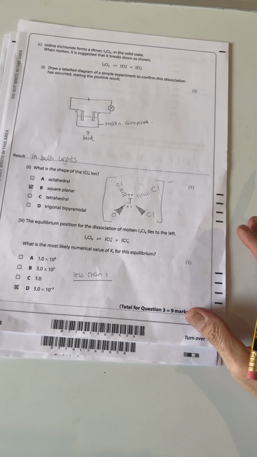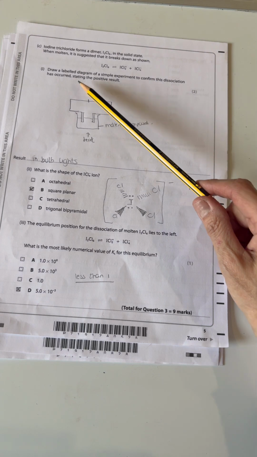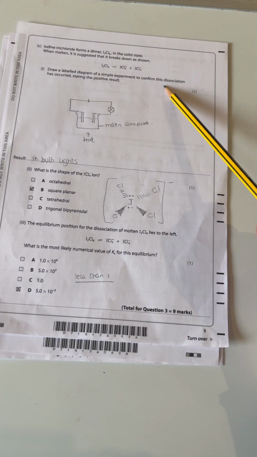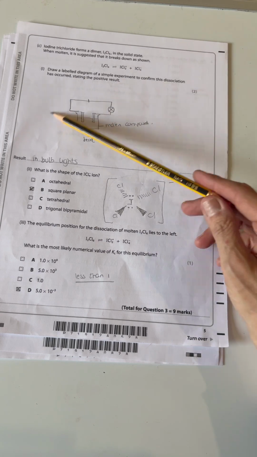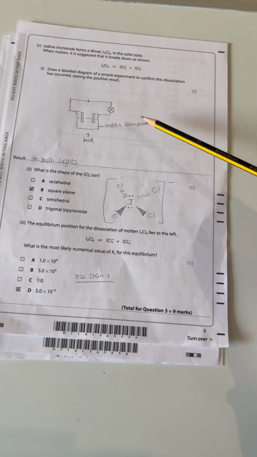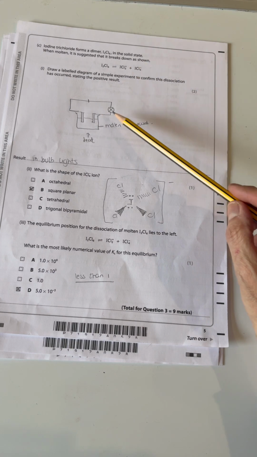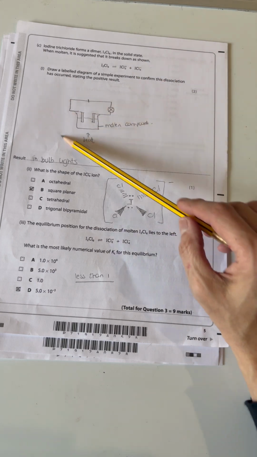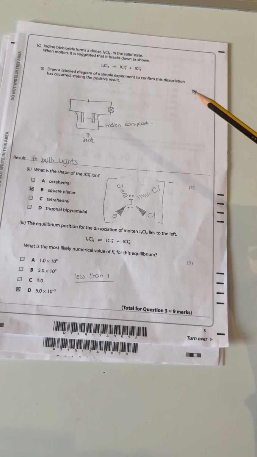This is question 3C. Iodine trichloride forms a dimer in the solid state. When molten, it is suggested that it breaks down as shown below. Draw a labelled diagram of a simple experiment to confirm this dissociation has occurred, stating the positive result. So this is your diagram: there's heat here, there's the molten compound in there, and then you show the negative and positive electrodes. That's basically all you have to show. And then the positive result is the bulb lights.